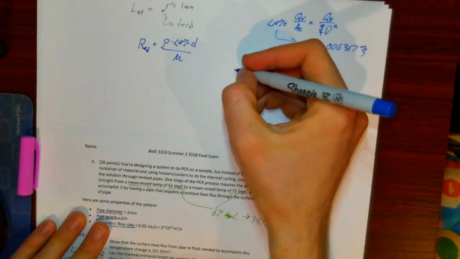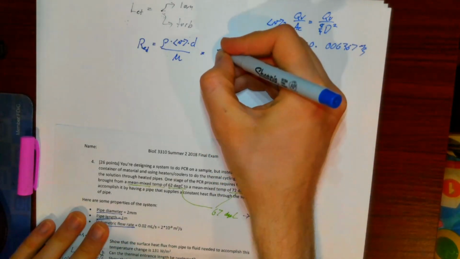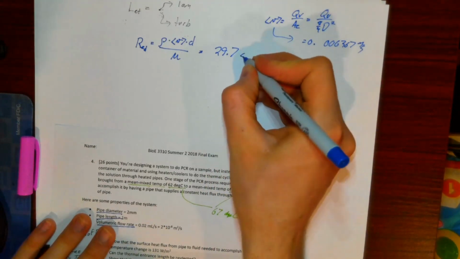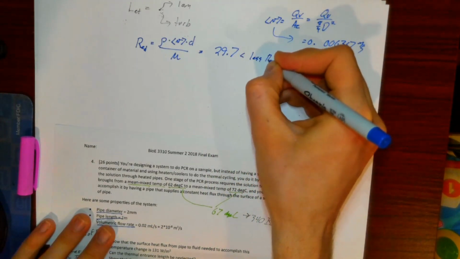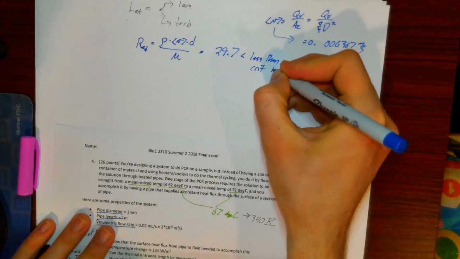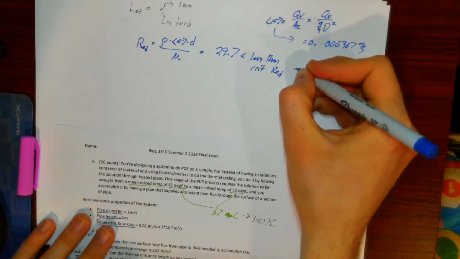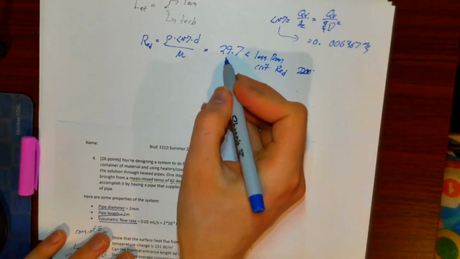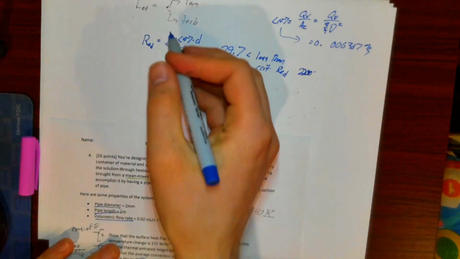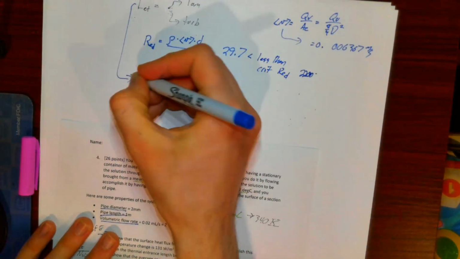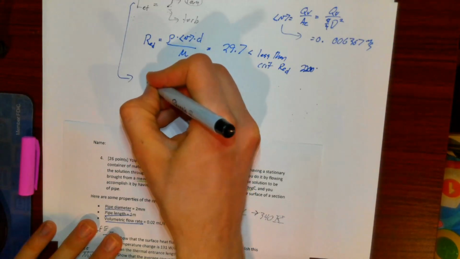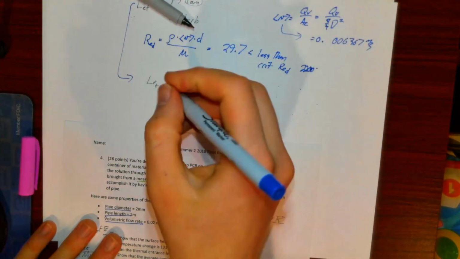You plug it all in, and you end up with a Reynolds number of 29.7, which of course is less than that critical number, which I think is like 2,000 or 2,200 for pipe flow. So this flow is definitely laminar. If it's laminar, that means we need to use the laminar correlation for thermal entrance length.